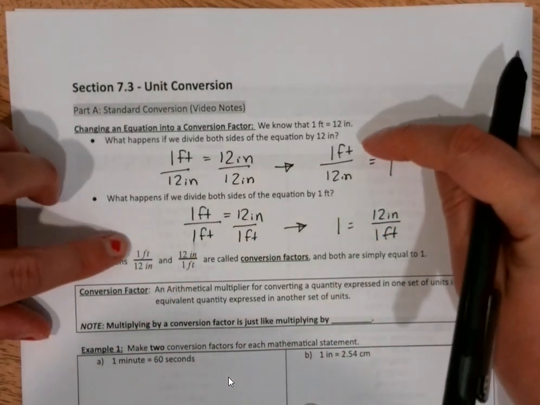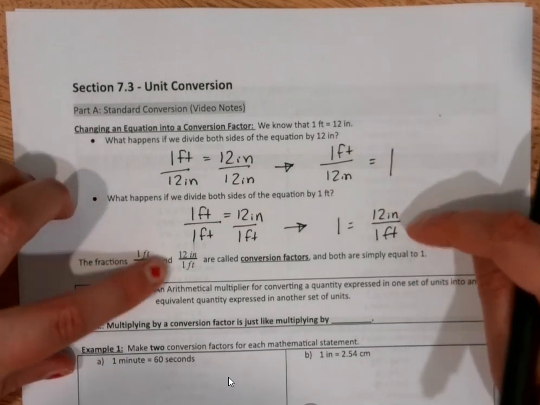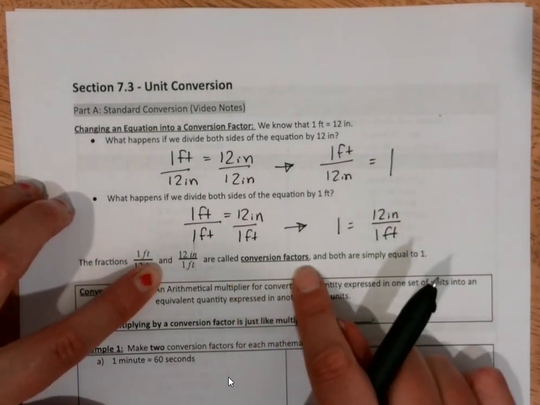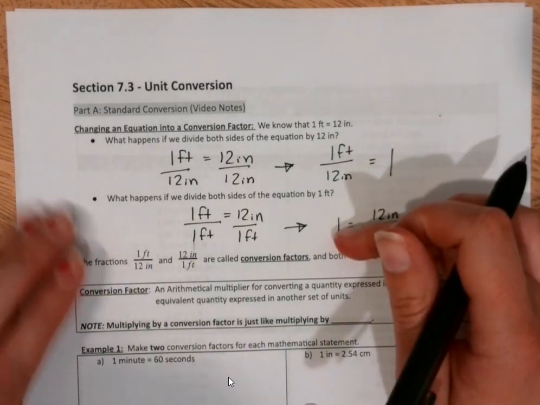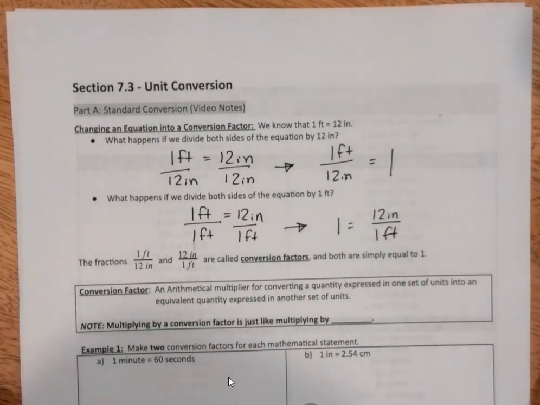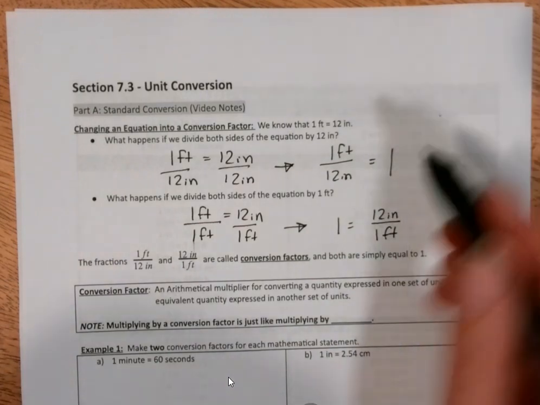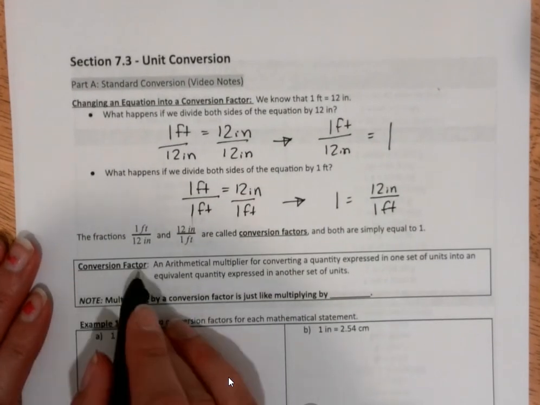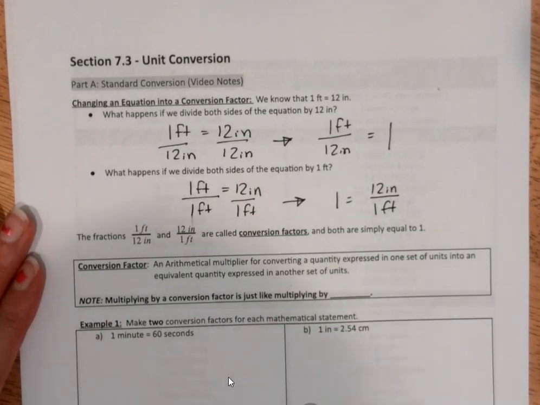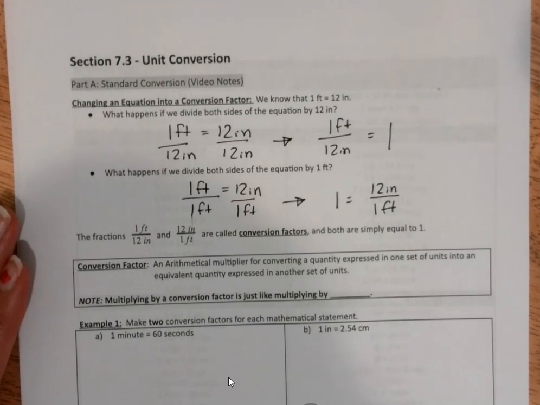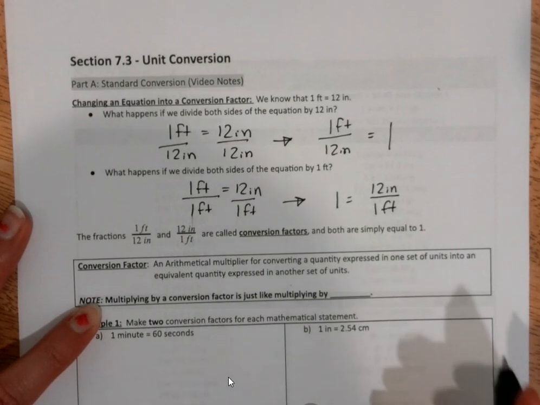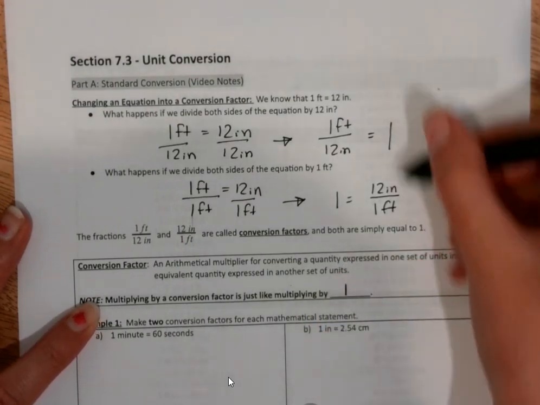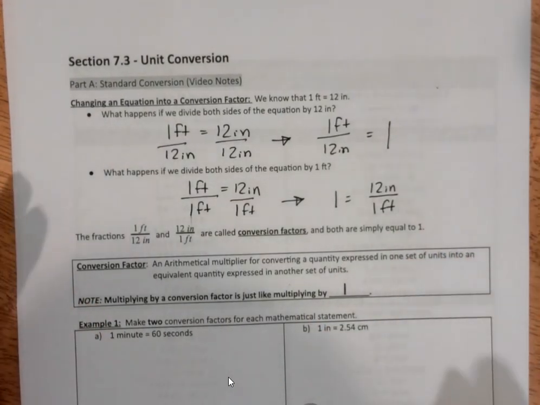The two fractions, 1 foot divided by 12 inches and 12 inches divided by 1 foot, are both conversion factors because both fractions are simply equal to 1. They are 1, which means I can multiply by 1 and not change the problem. So what we're going to do is create conversion factors, and multiply by a conversion factor to get from one quantity of units to the next. Multiplying by a conversion factor is just like multiplying by 1. They are equal to 1 because they are true statements. They are equal to each other.